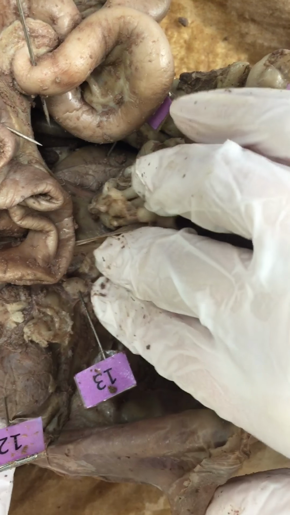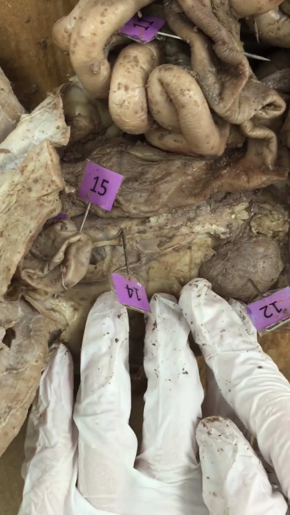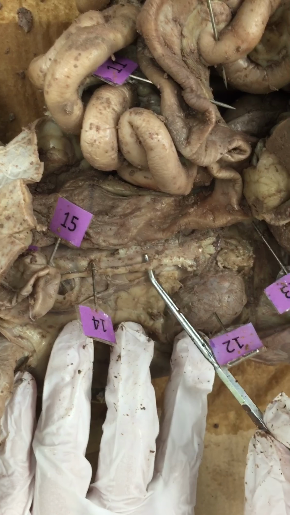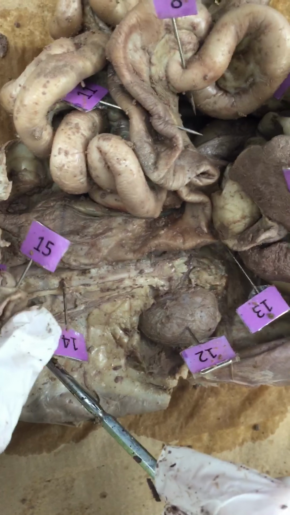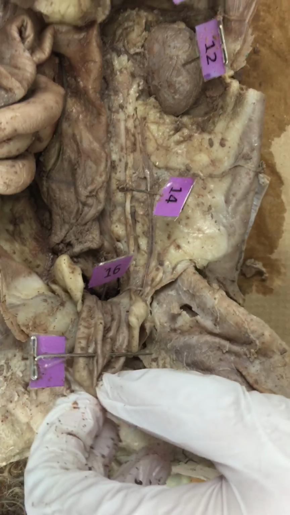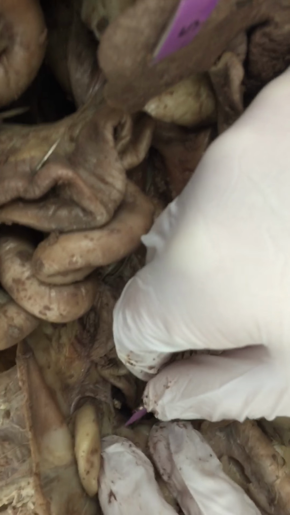adrenal glands. And then next you're going to want to find your ureter, which is this little vein right here that runs from your kidney all the way down to your bladder, which is going to be an empty sac right here. If you pull up your bladder, you can see your urethra.